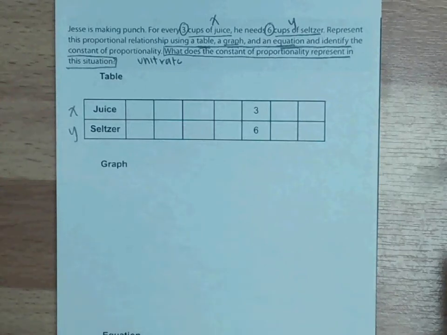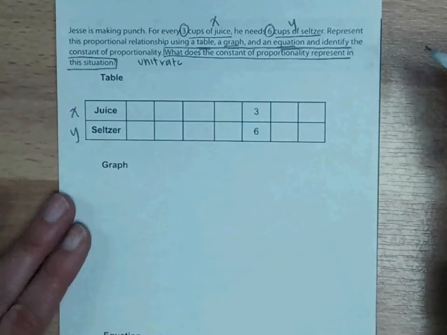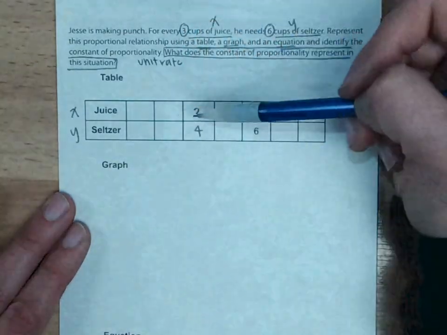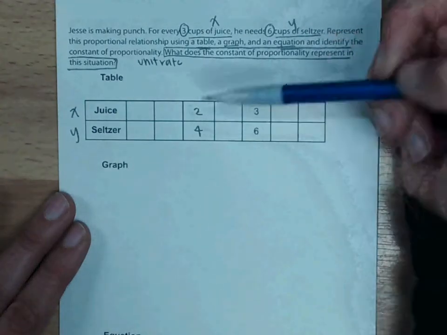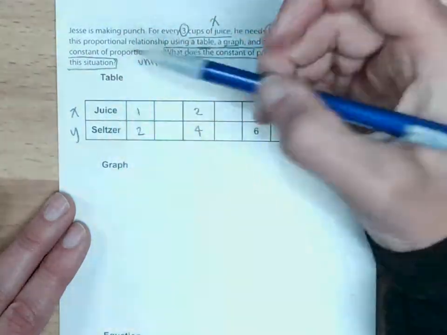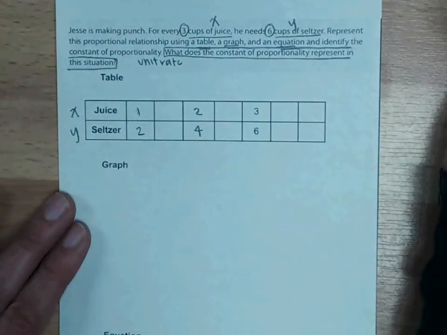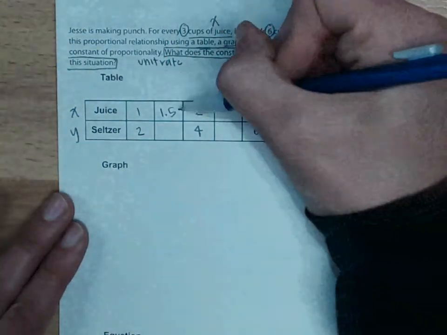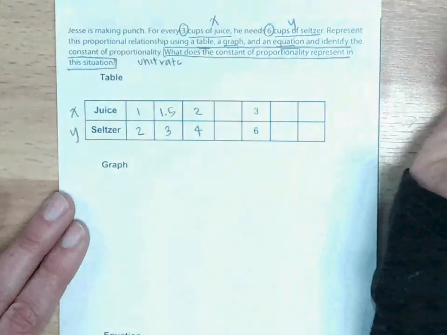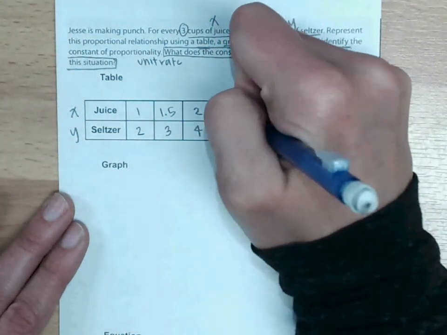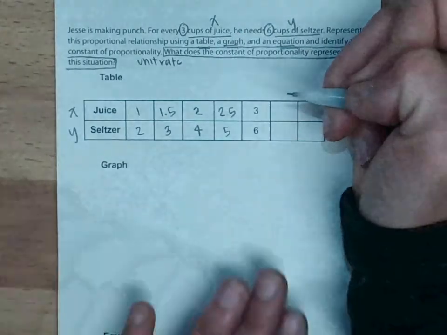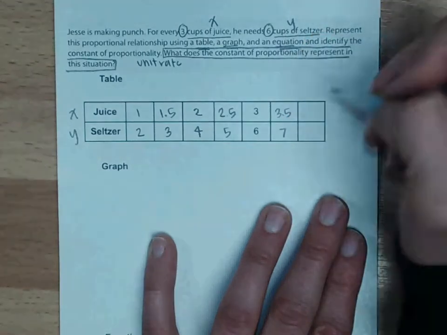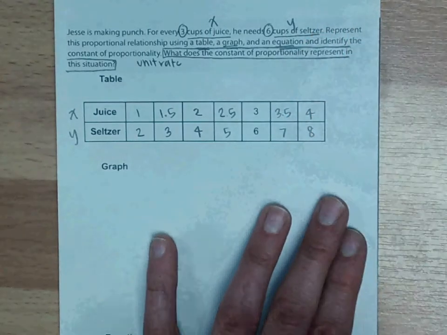Okay, hopefully you came up with values such as 2, 4. If I have 2 cups of juice, then I need 4 cups of seltzer. Or 1, 2. If I have 1 cup of juice, I need 2 cups of seltzer. I can also put in fractions or decimals. If I have 1.5 cups of juice, then I need 3 cups of seltzer. 2.5 cups of juice gives me 5 cups of seltzer. 3.5 cups of juice gives me 7 cups of seltzer. And if I have 4 cups of juice, I need 8 cups of seltzer.